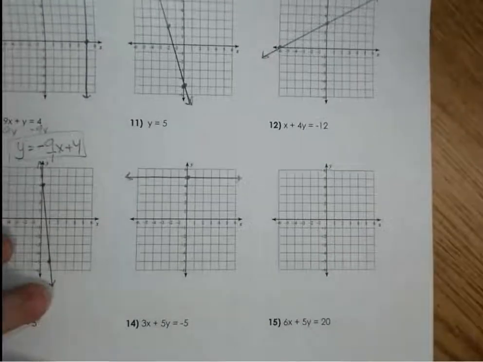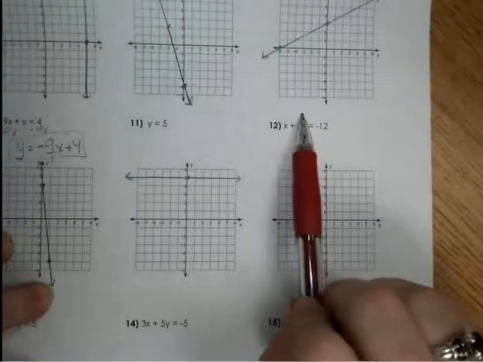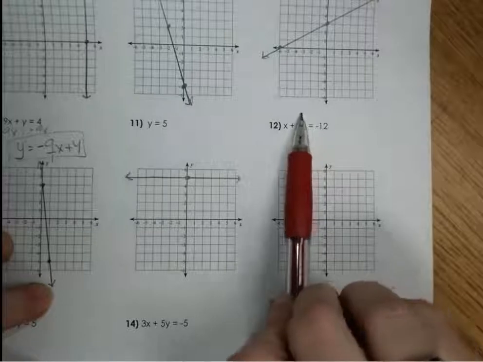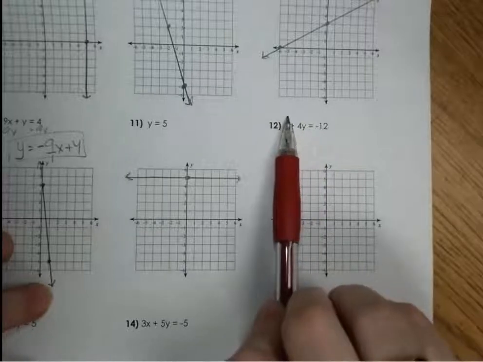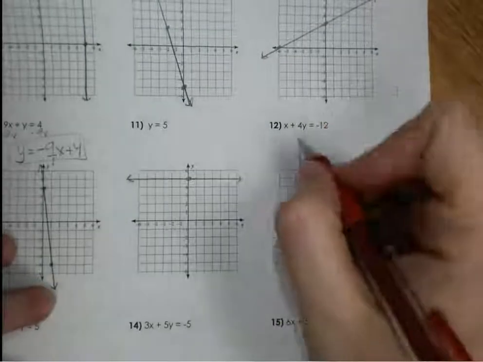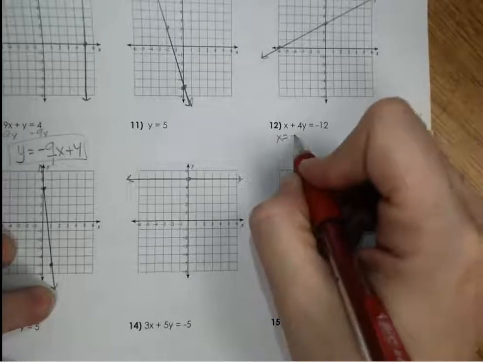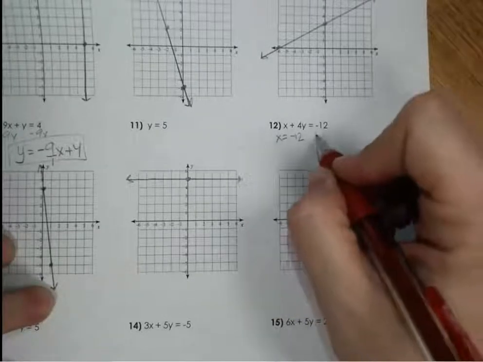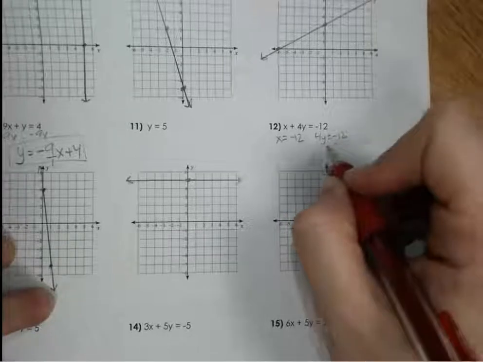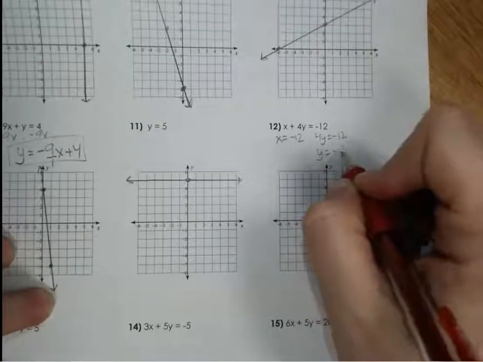All right, number 12. Let's see here. Ooh, x equals negative 12. That looks good. And then I can divide 12 by 4. So we have x equals negative 12, and then we have 4y equals negative 12. Divide, we get y equals negative 3.